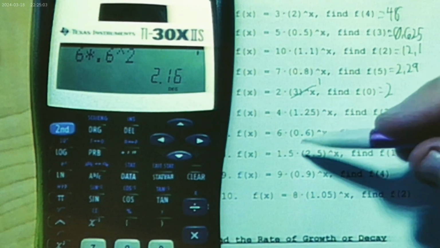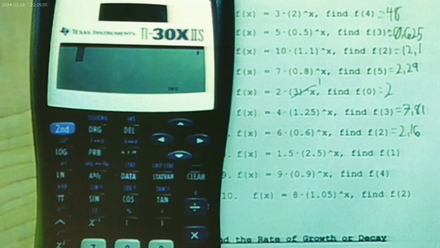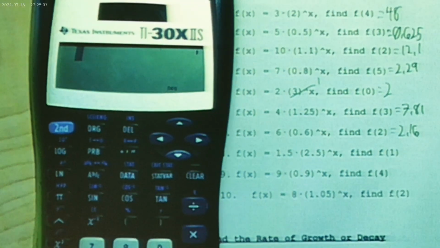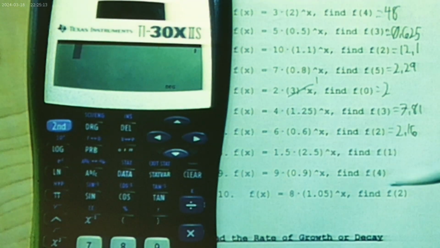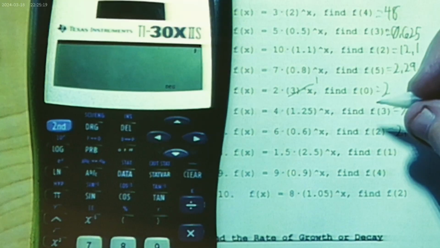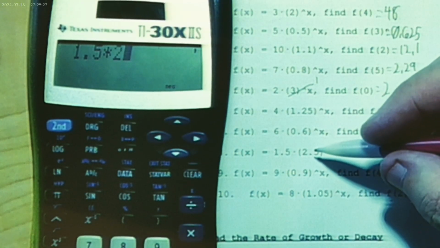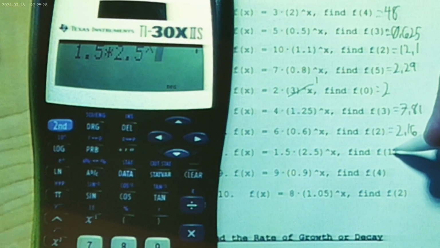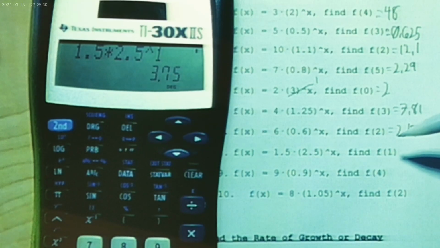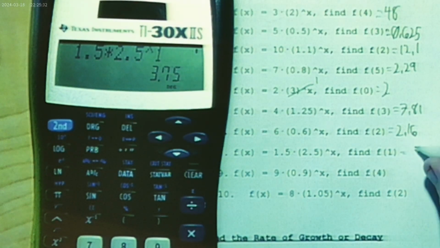All right. For the next one, these are all the right answers for the solution. This is how easy evaluating these functions is, because it's all just calculator work. It's all putting it into the calculator and letting it do the heavy lifting, which is what it was designed for. So I've got 1.5 times 2.5 raised to the x power, but instead I'm going to use 1, so that gives me 3.75.